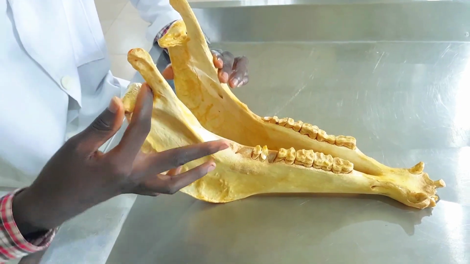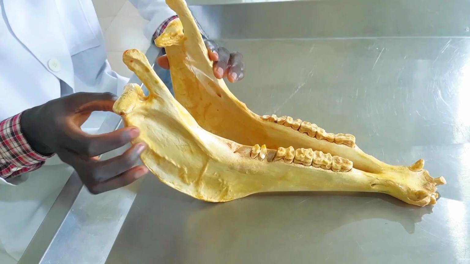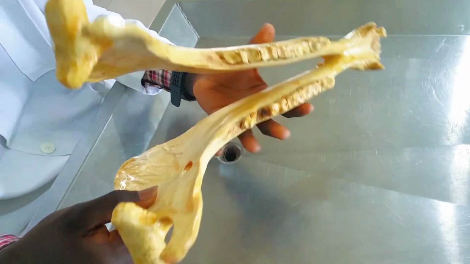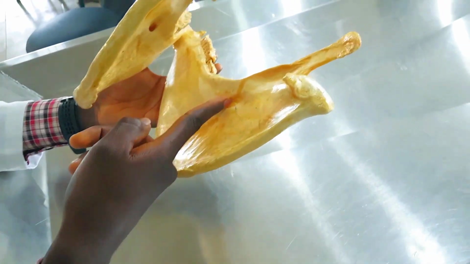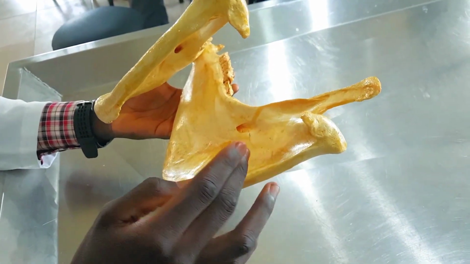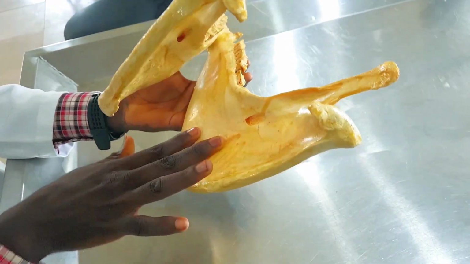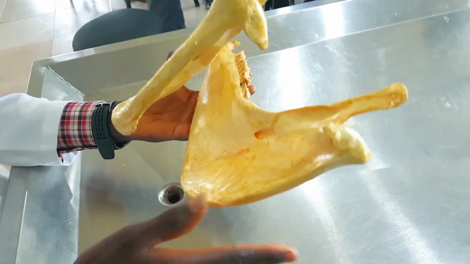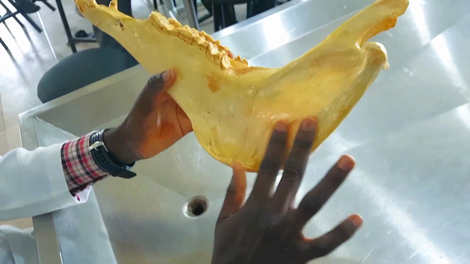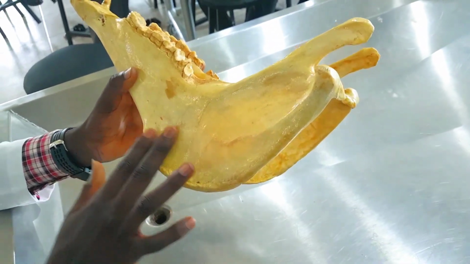We have the neck of the mandible here, and going inwardly, we have the mandibular foramen. And of course, there's the mylohyoid fossa, which forms an attachment for the mylohyoid muscle. Then there's the masseteric fossa here, which forms an attachment for the masseter muscle.